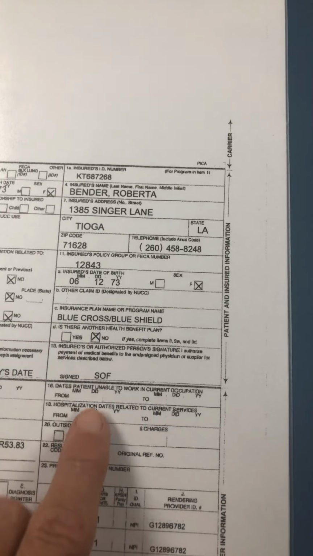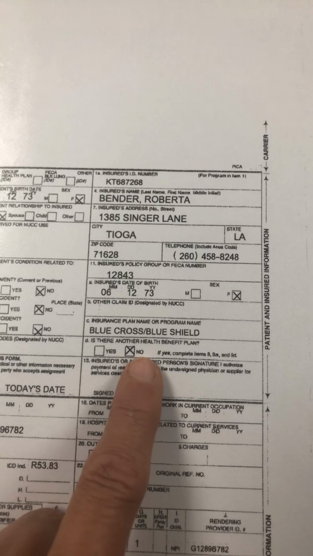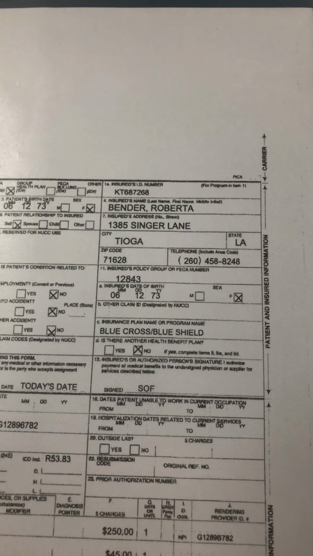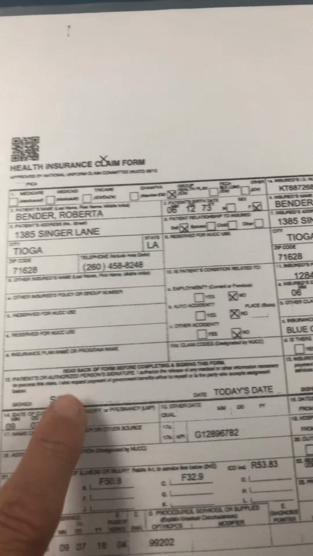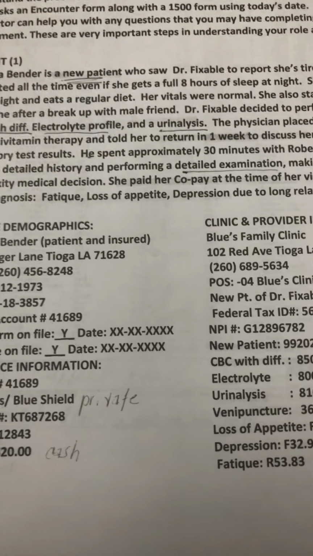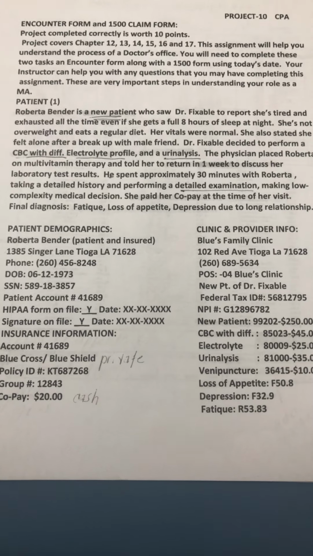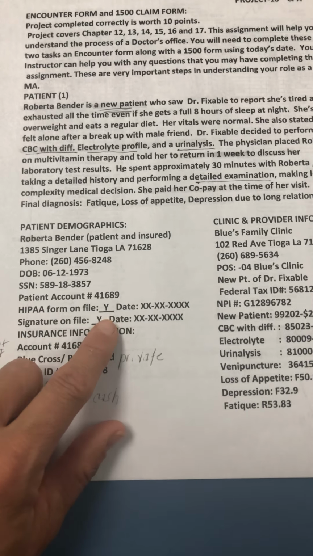And then we'll make sure that we put what type of insurance they have, and she didn't have another benefit plan listed, so we're just going to check no on there. And where you see on this line it says SOF, that just stands for signature on file, and you use today's date. Then again, signature on file for box number 15, it looks like. And it'll tell you over here that this signature is on file, where it says right here, signature on file, yes. And then you would just use today's date.